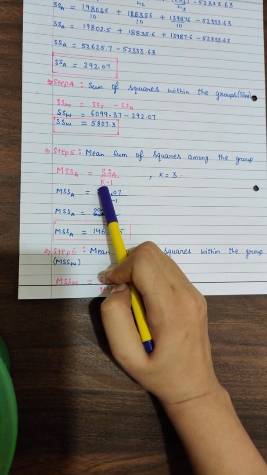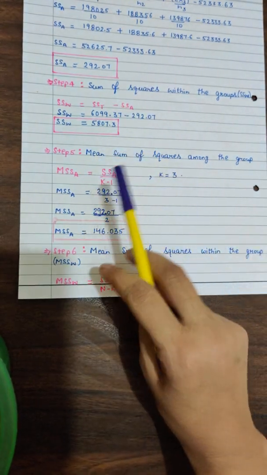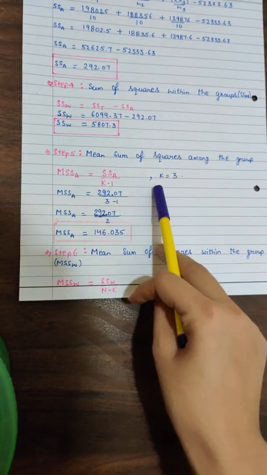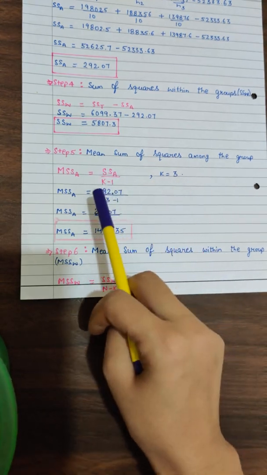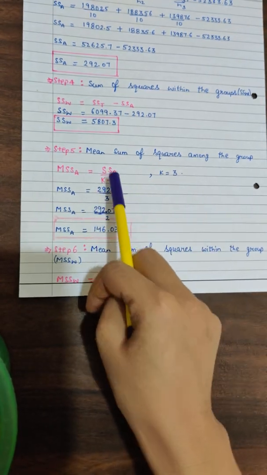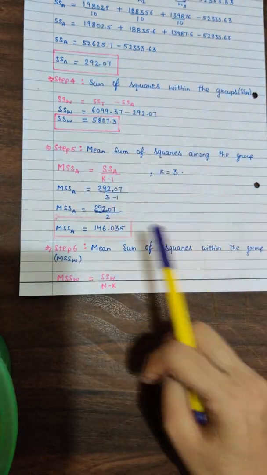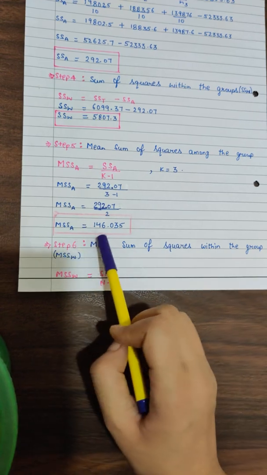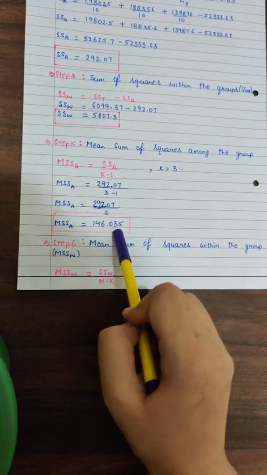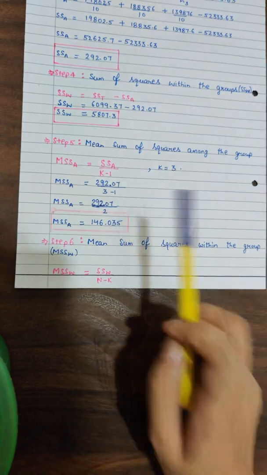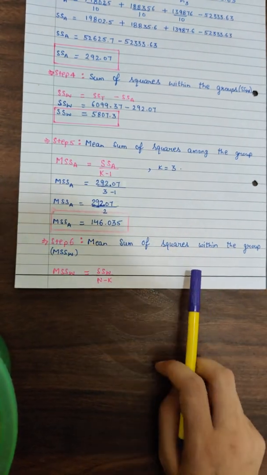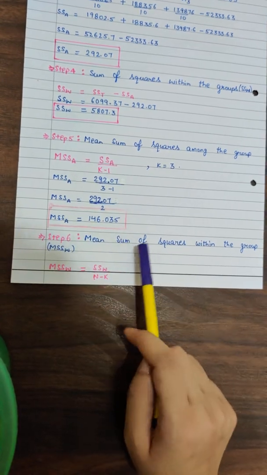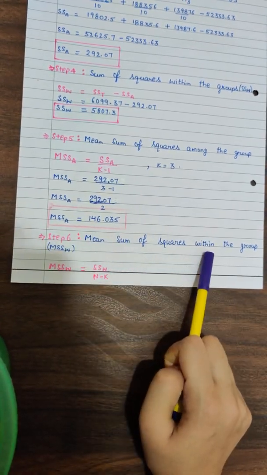K is the number of groups: group A, group B and group C. There are 3 groups, so K is 3, minus 1, SSA 292.07. By putting all the values you will get MSSA equal to 146.035.